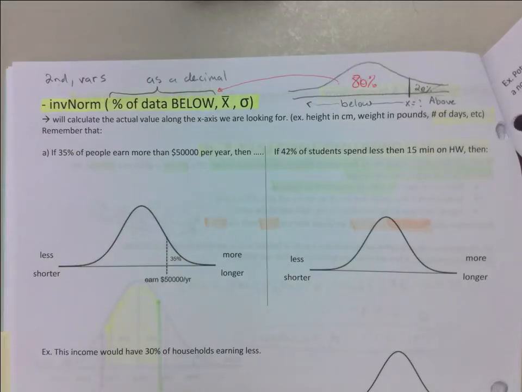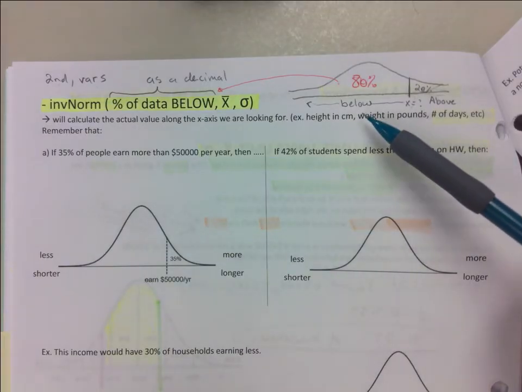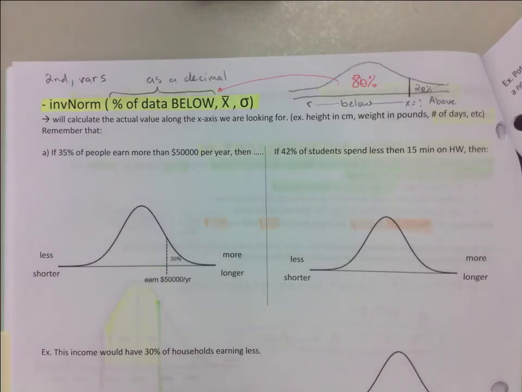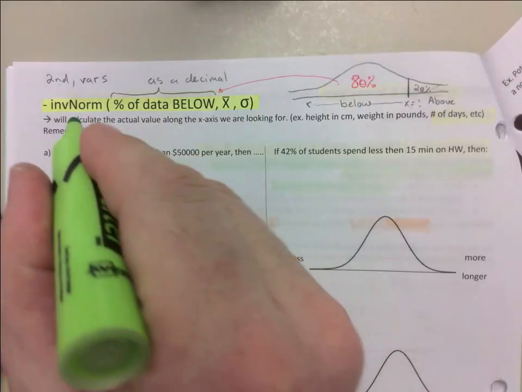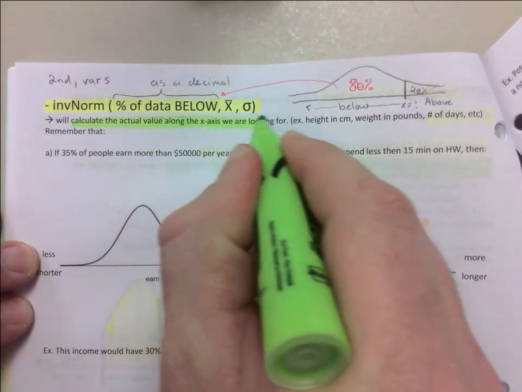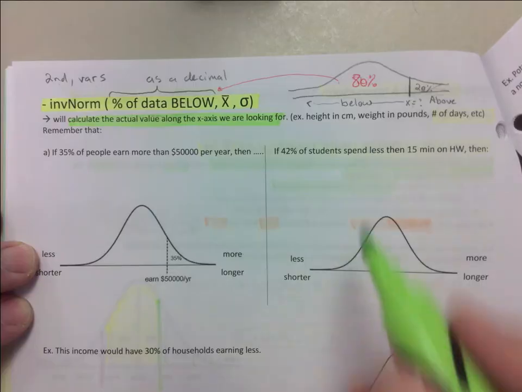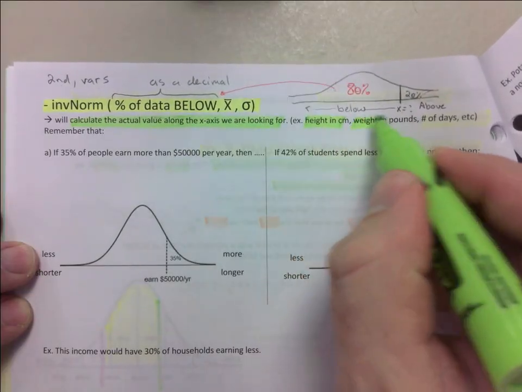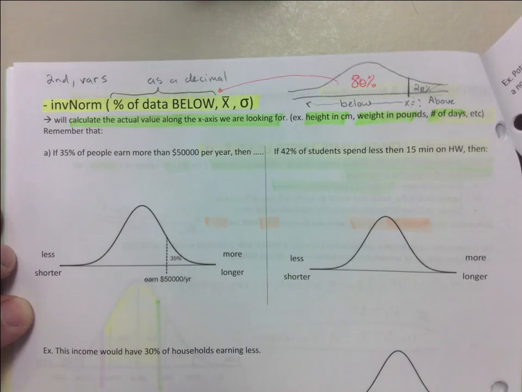And sometimes the problem is the question doesn't use the words below or above. It uses earns less, are shorter, right? Things like that. But then you have to kind of translate that into, oh, that means below, right? I'm below that x value. What will it do? It calculates the actual value along the x-axis you're looking for. So if you want the height, the weight, the number of days, all of that.